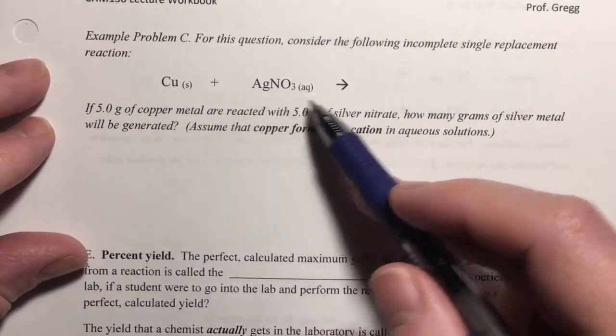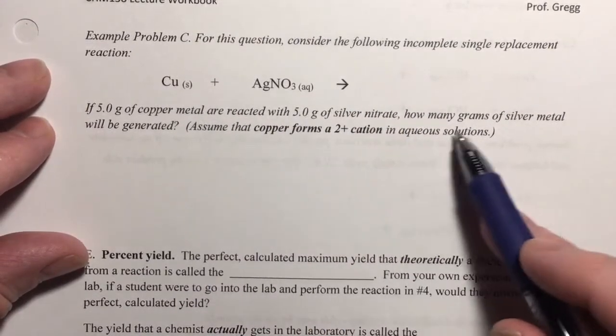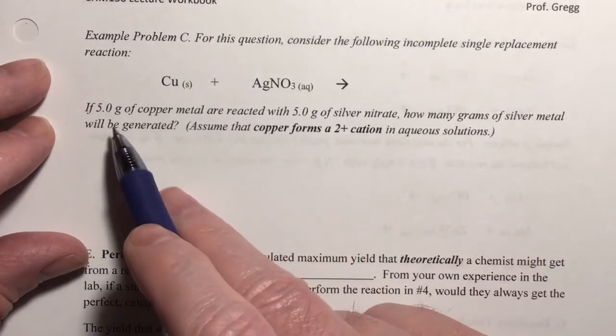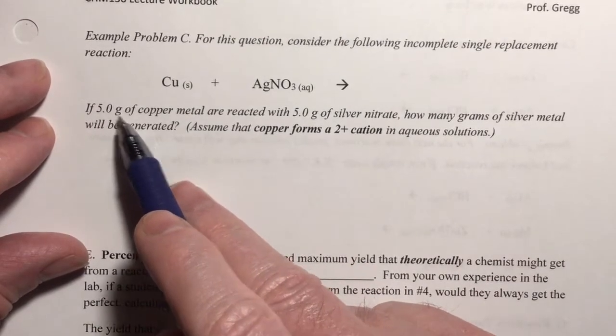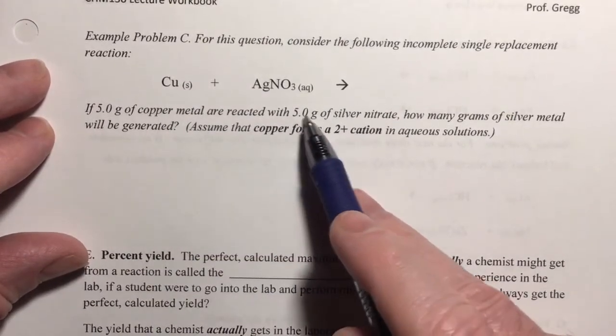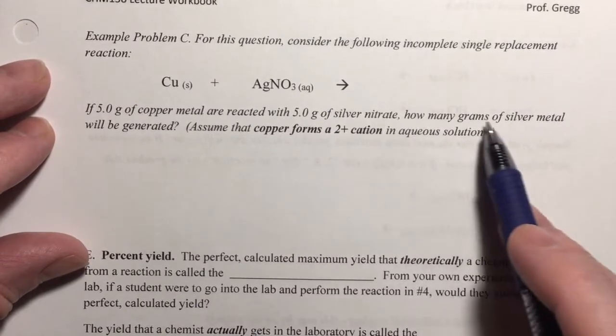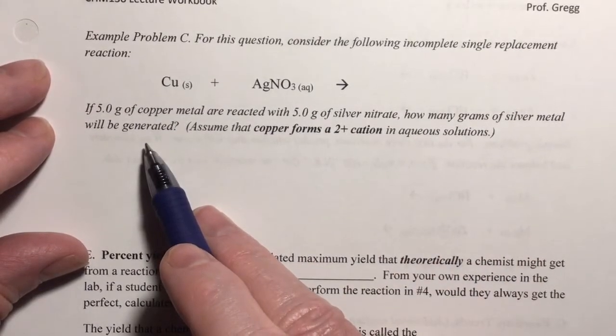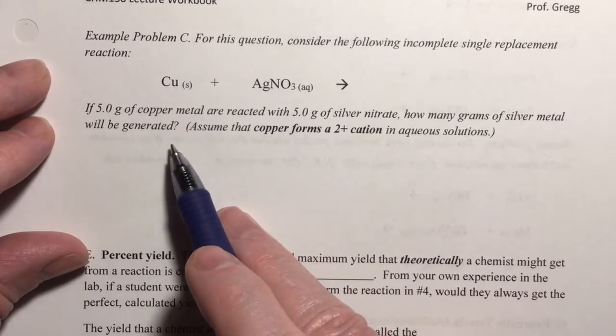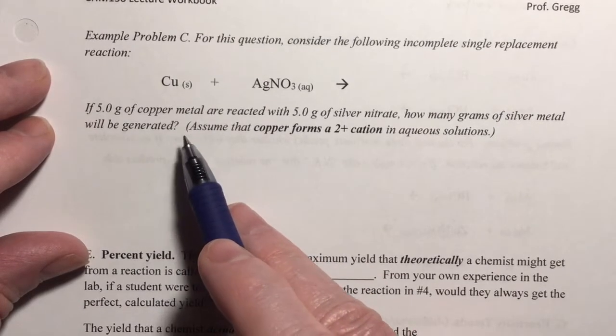Okay, we're going to work through this problem. It's a stoichiometry problem. It's a limiting reactant problem because I've been given an amount of one reactant, an amount of another reactant, and asked how much product I can generate. So that's the clue that I'm working with a limiting reactant problem.